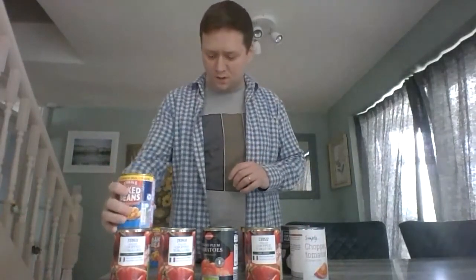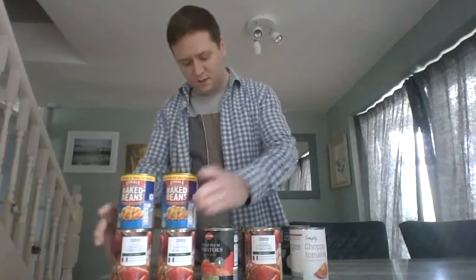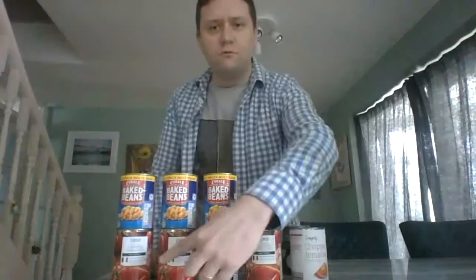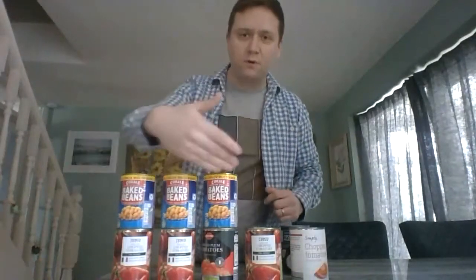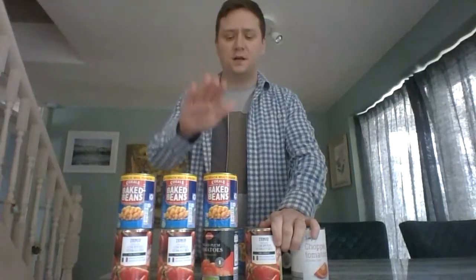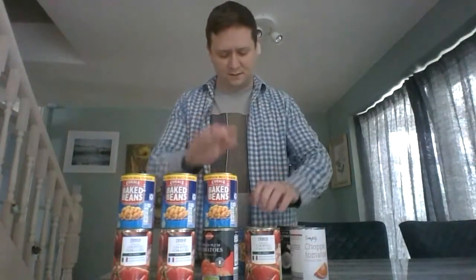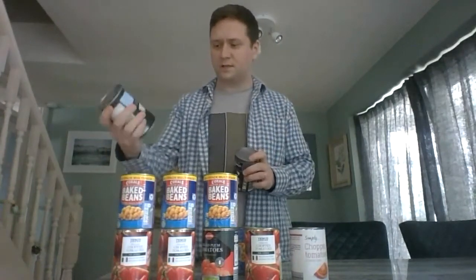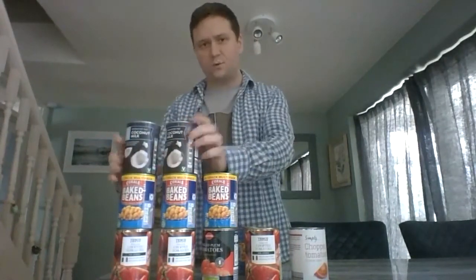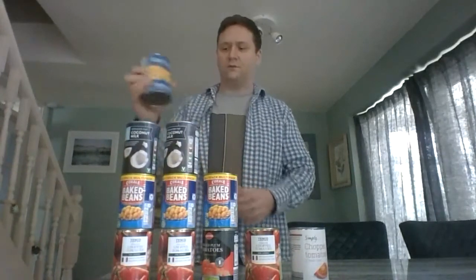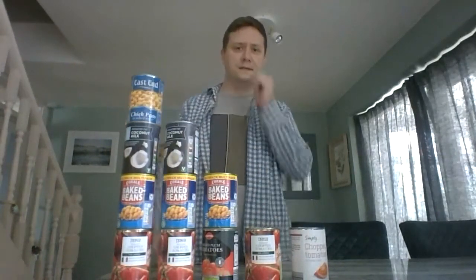I'm then going to go with my baked beans, and I'm going to put my baked beans on top. And because I've got one row of tomatoes and then a row of baked beans, I can clearly see I've got more tomatoes than I have baked beans. I'm then going to go with coconut milk and put them on as well. I can clearly see I've got 2 tins of that, and I'll go with my chickpeas there.